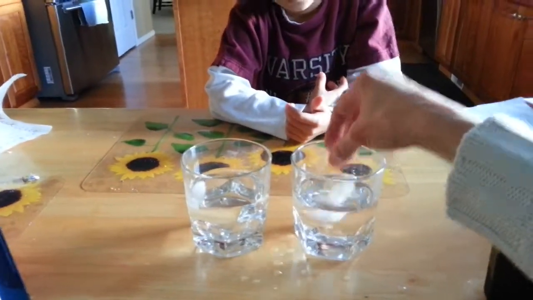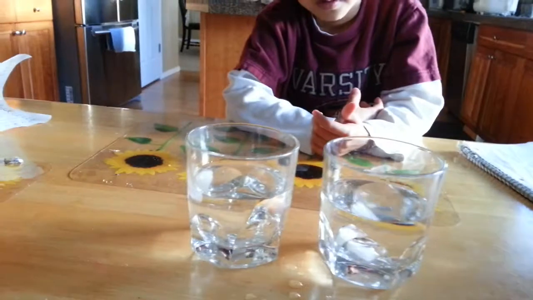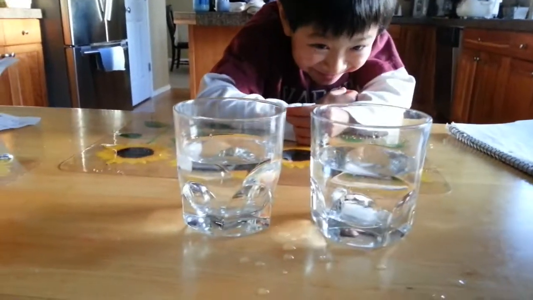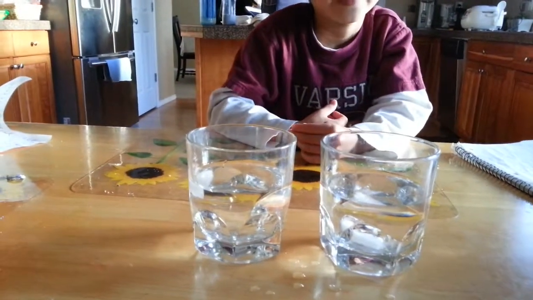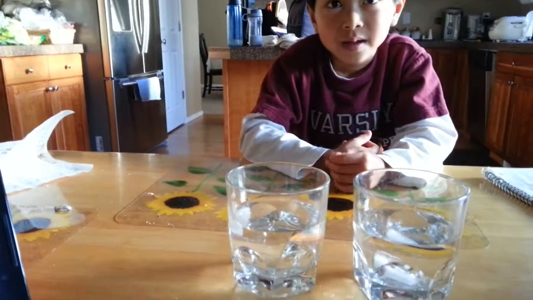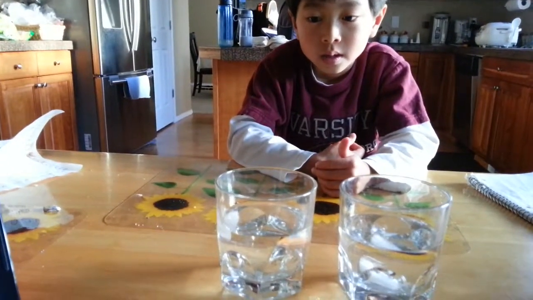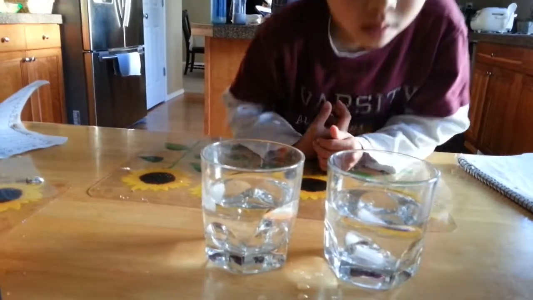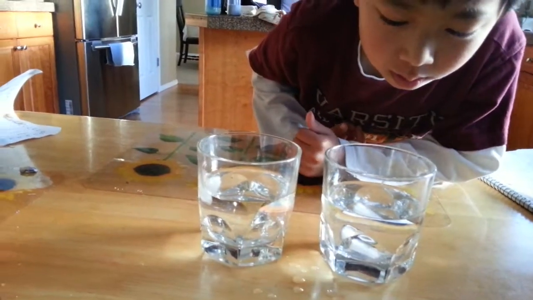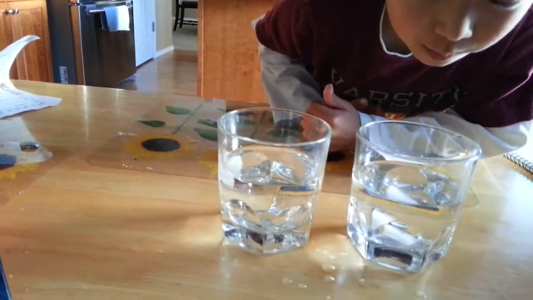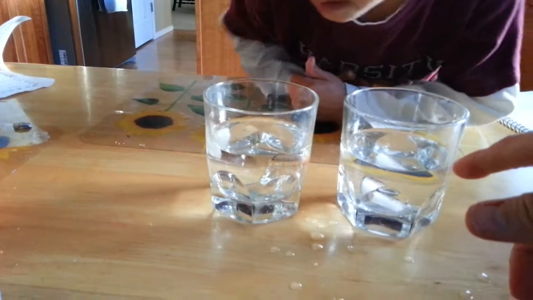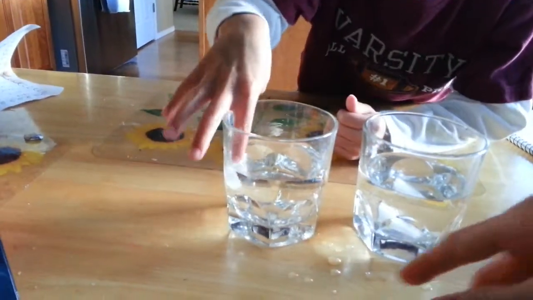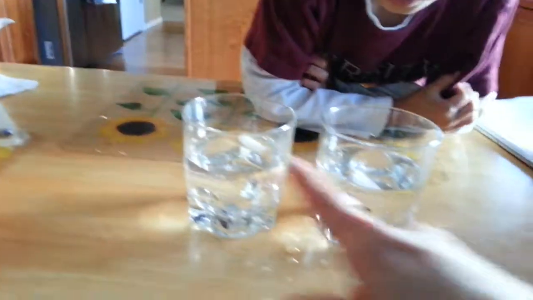Okay, let's try. Oh, what is happening? That means that one's heavier. Oh? So what happened to the ice? What happened to the ice, actually? It's bigger than this one. What possible conclusion can we make from this observation?